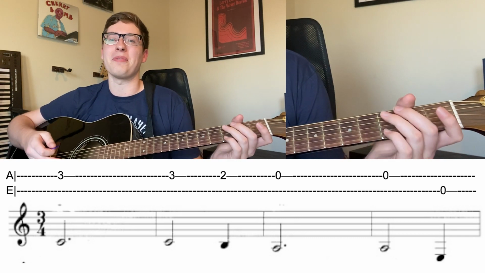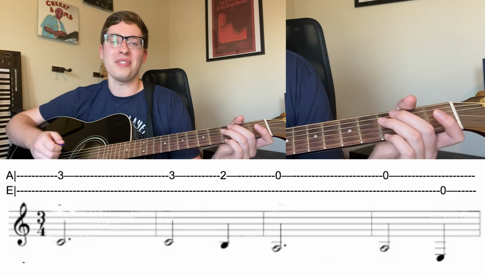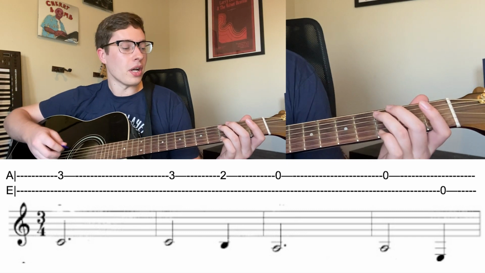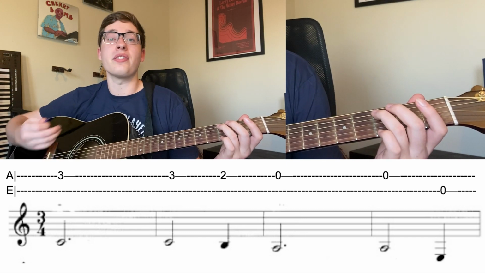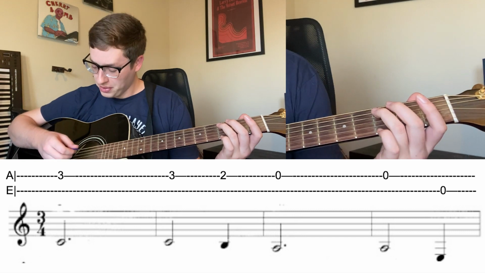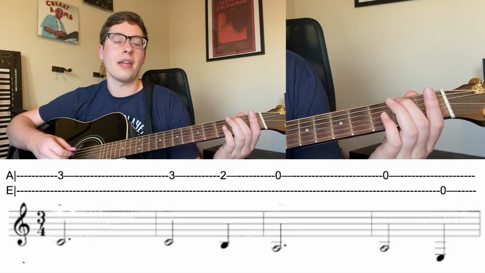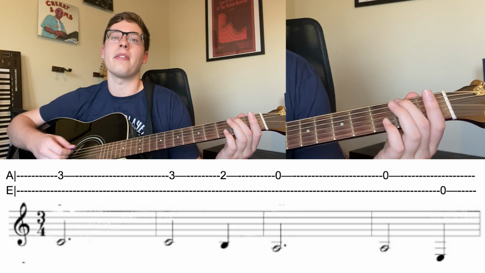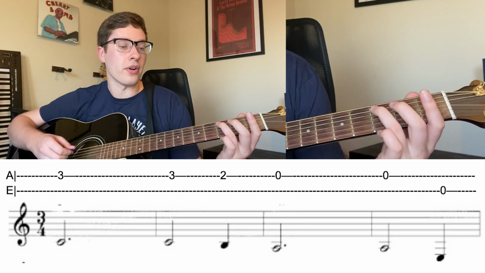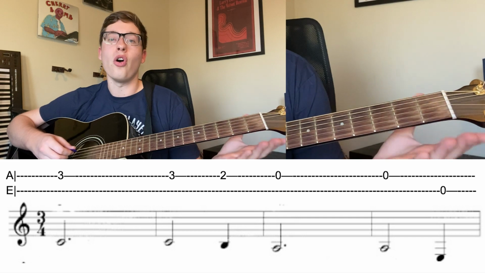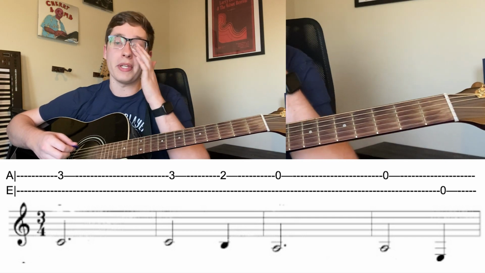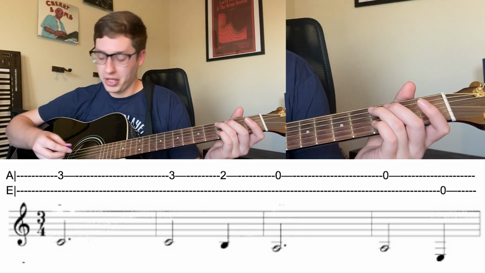But before we get into that, let's make sure we got this down before we get ahead of ourselves. So I'll count us in with a 3 count here, nice and slow, and see if you can keep up with what we just did. Reminder, we're gonna be playing C, C, B, A, then E. So 3rd fret, 3rd fret, 2nd fret, open, open, then down a string played openly. All right, I'll count us in with a 3 count, then we'll go ahead and play.